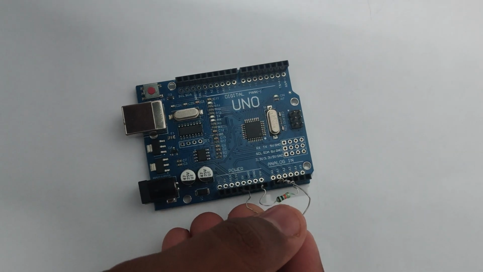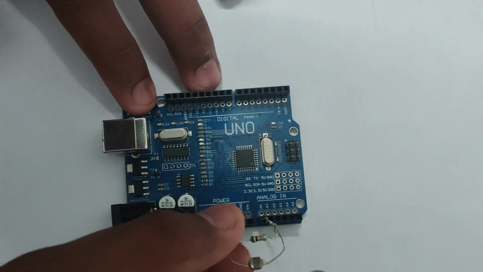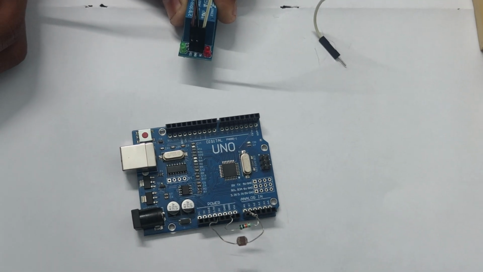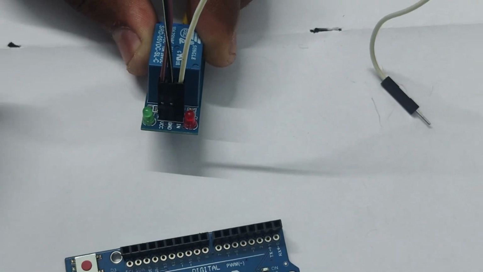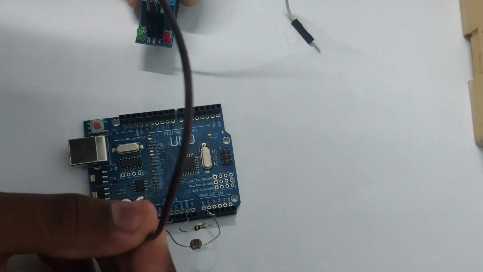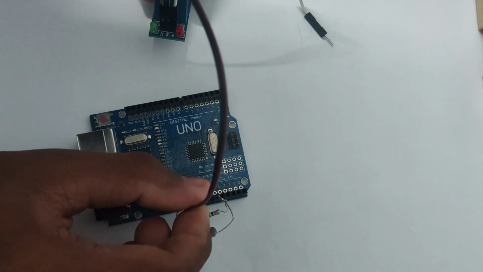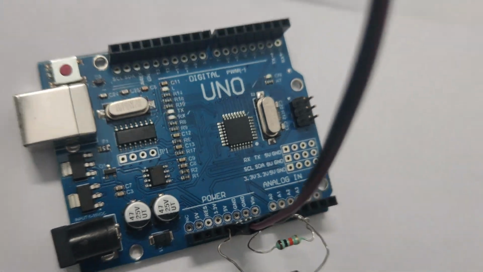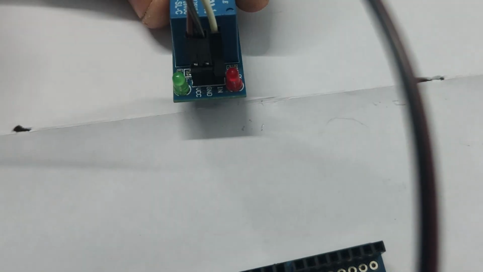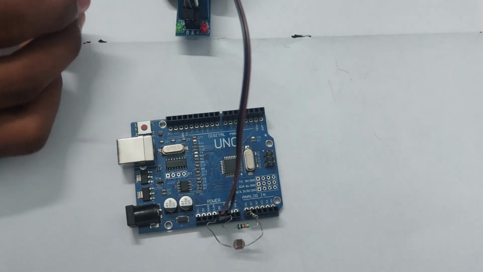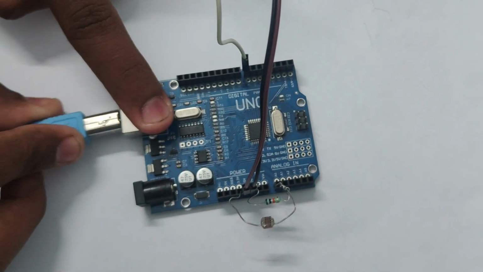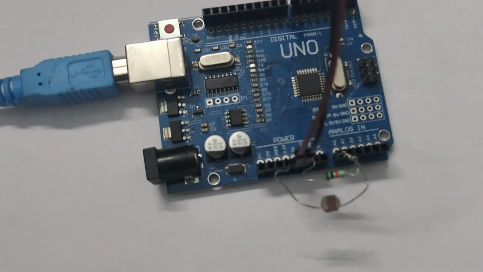Actually, at present, I don't have any breadboard with me, so I connected the components directly like this. LDR's one terminal to 3.3 volts, resistor's one terminal to ground, and then both other ends of these to the analog pin A0. Coming to the relay module, VCC to the 5 volts, ground to the ground, and finally the IN terminal of the relay module is connected to digital pin 7 of Arduino. And then we have to connect the Arduino to the laptop. Here you can see the circuit diagram.